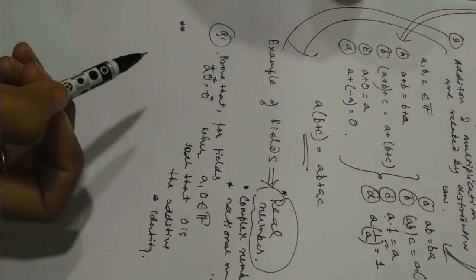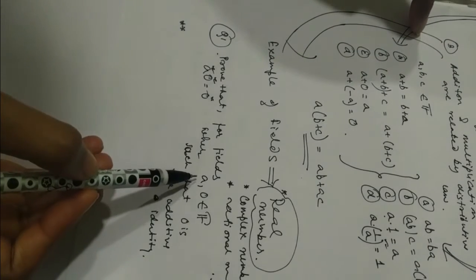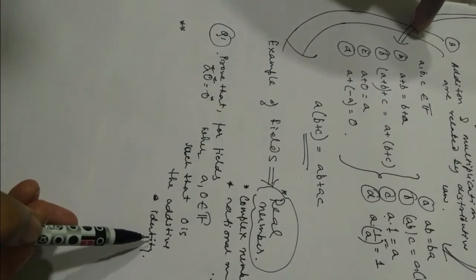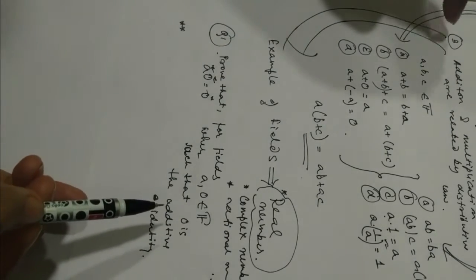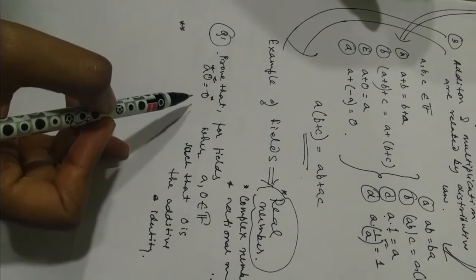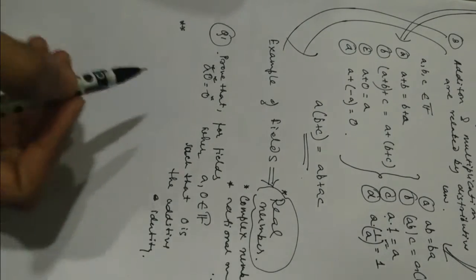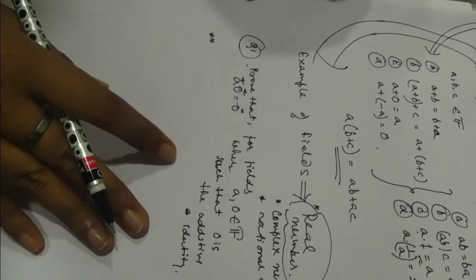So we have to use the axioms of a field, since it has already been said that A and 0 belong to the field and 0 is the additive identity. So we will be using the axioms of a field to finally prove this, right? We will be treating 0 as an additive identity and finally we will prove this. So let's see how we can do it.